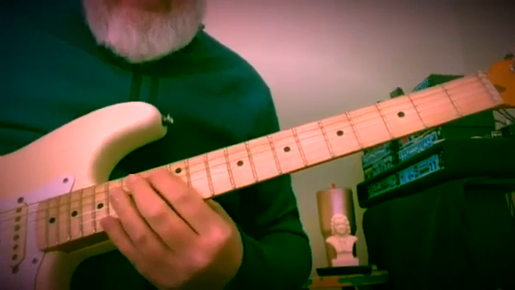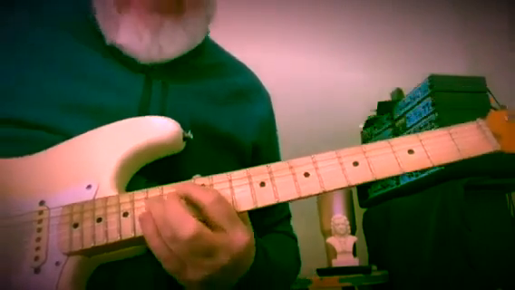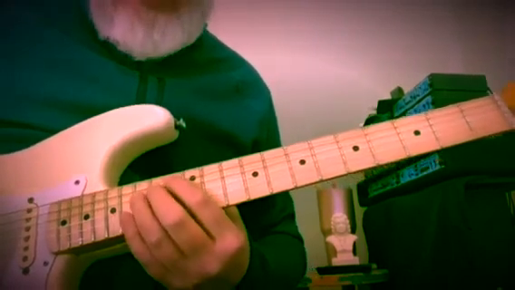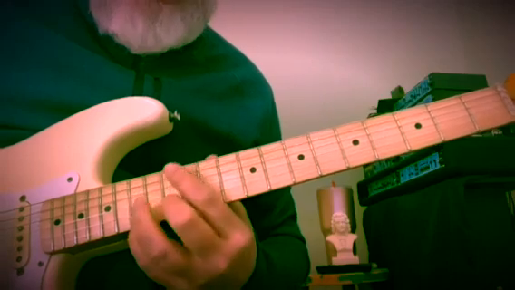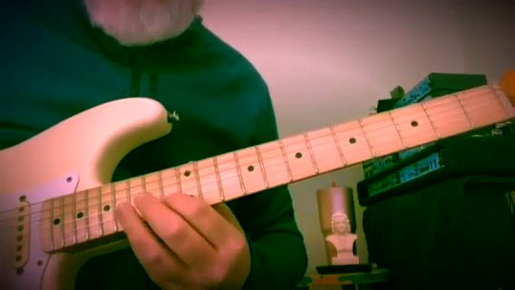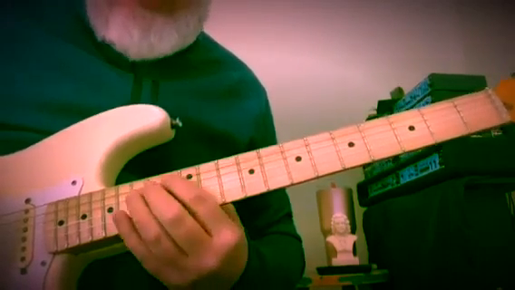This is the 13th and 15th fret of the 5th and 4th strings, and the 13th and 15th fret of the first two strings.